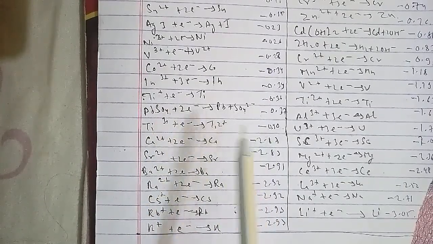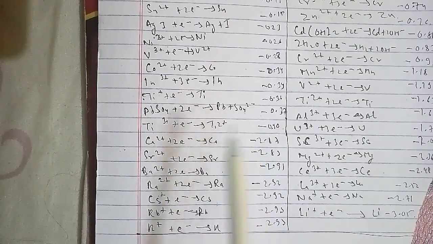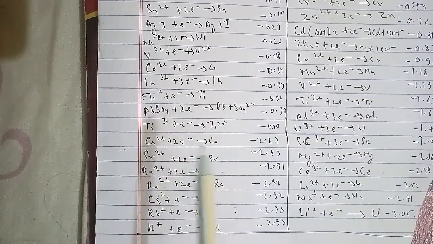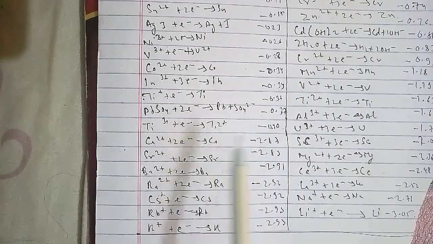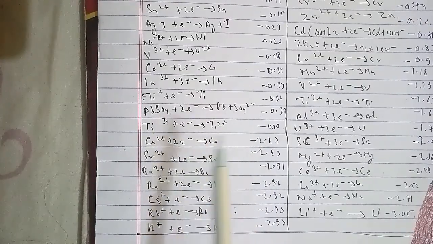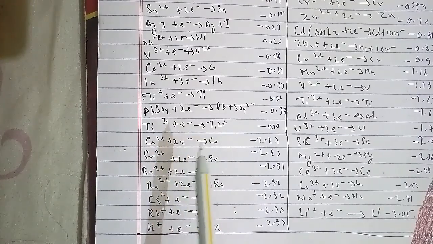In unit 6, we have to complete the general principles and processes of isolation of elements, where we have to cover the occurrence of metals, concentration of ores, extraction of crude metal from concentrated ore, thermodynamic principles of metallurgy, electrochemical principles of metallurgy, oxidation, reduction, refining, and uses of aluminum, copper, zinc and iron.